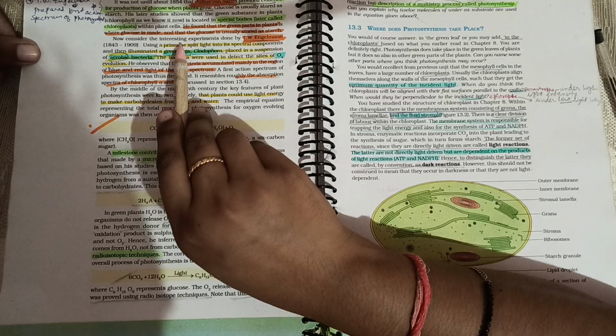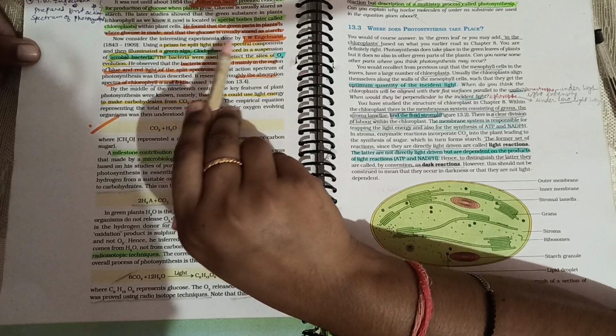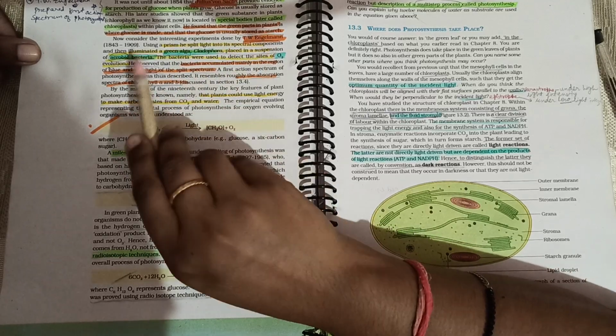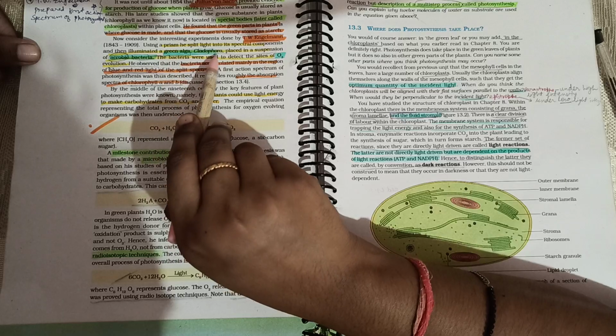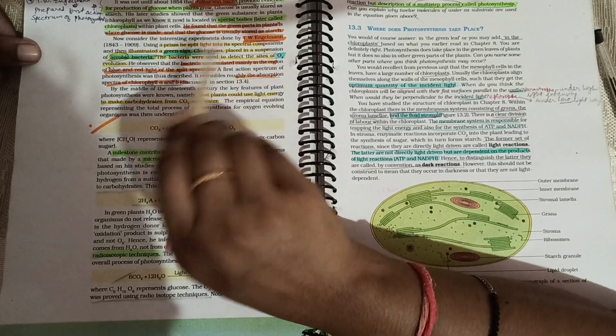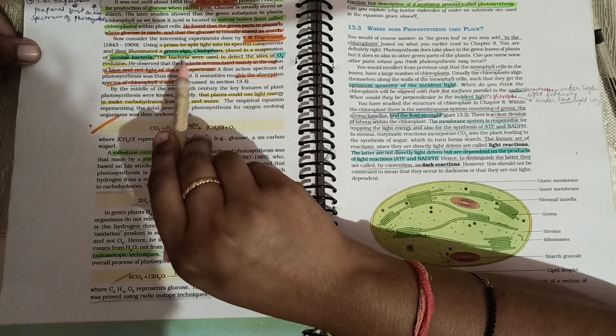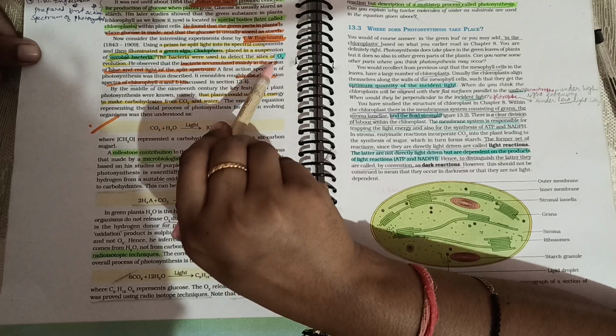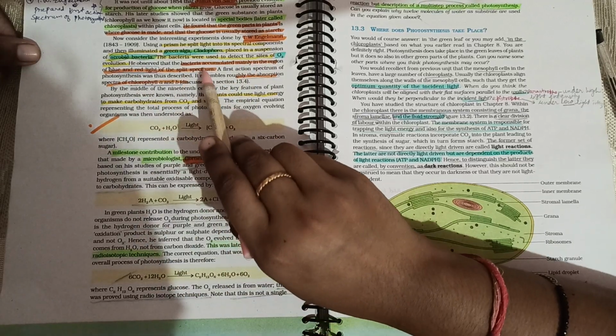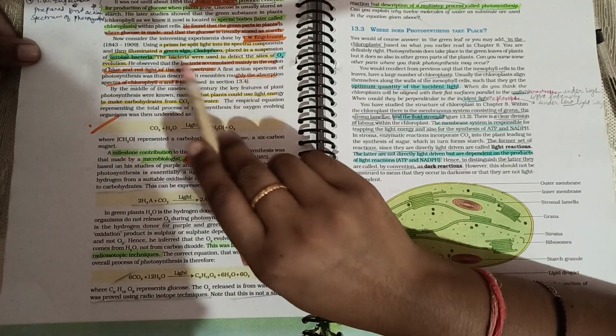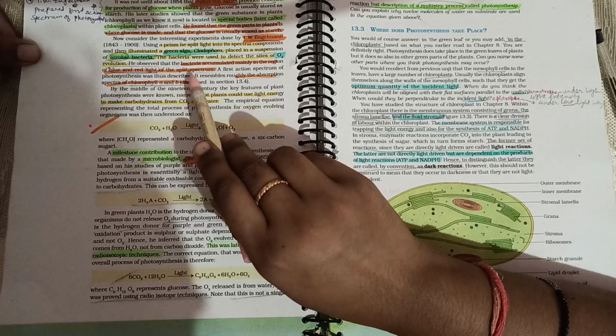Now consider the interesting experiment done by T.W. Engelmann, who illuminated a green alga, Cladophora, placed in a suspension of aerobic bacteria. The bacteria were used to detect the sites of oxygen evolution. He observed that the bacteria accumulated mainly in the region of blue and red light of the split spectrum.